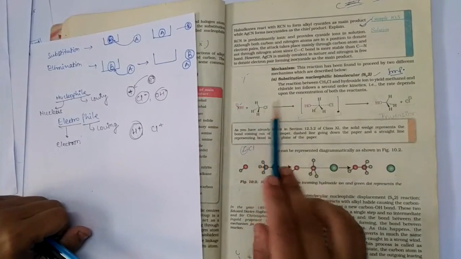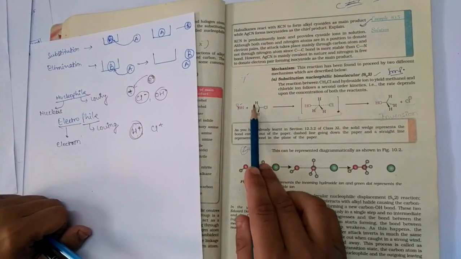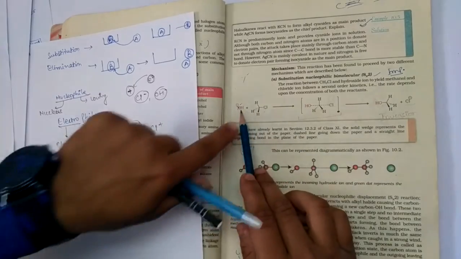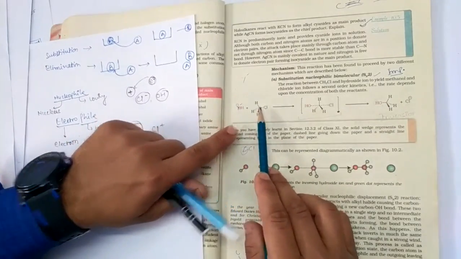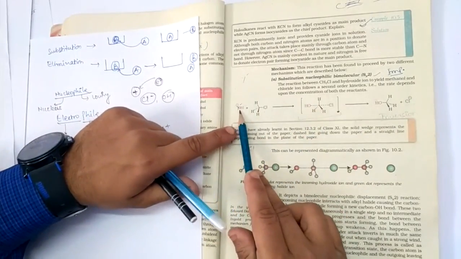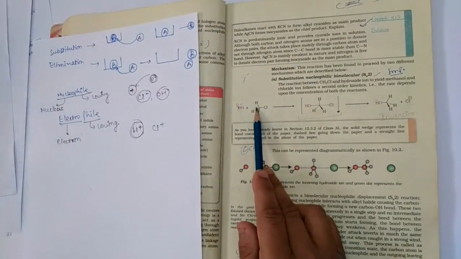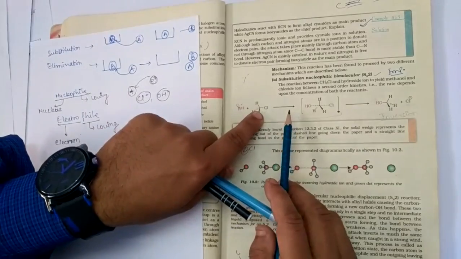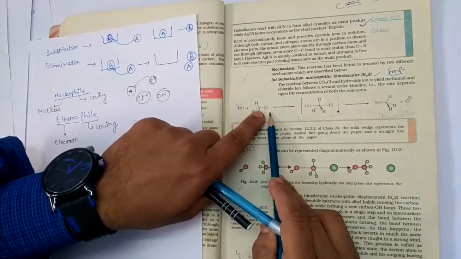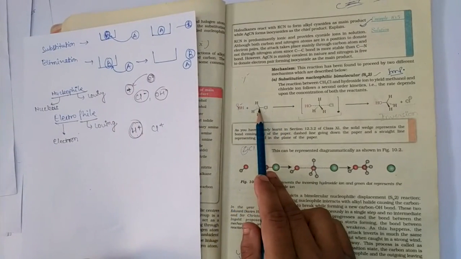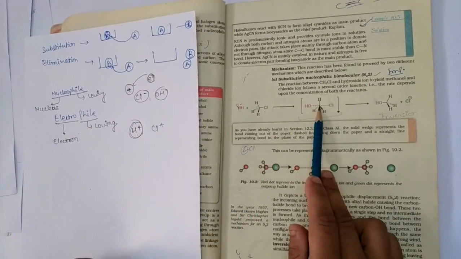Because in a primary halide there are only hydrogen groups, which are very small. So the hydroxide ion sees more space to attack, and because of these small groups it can easily attack at this position.